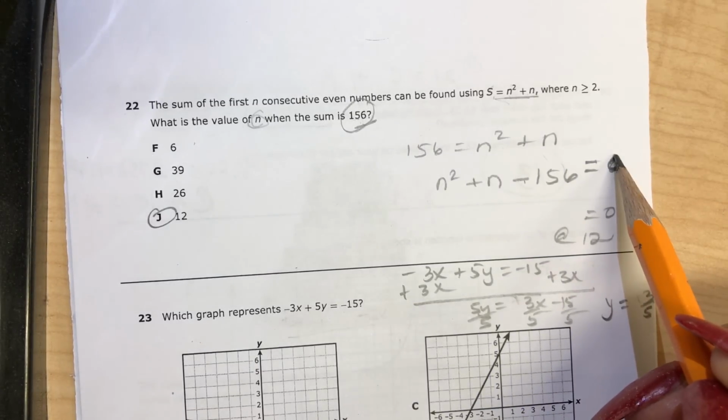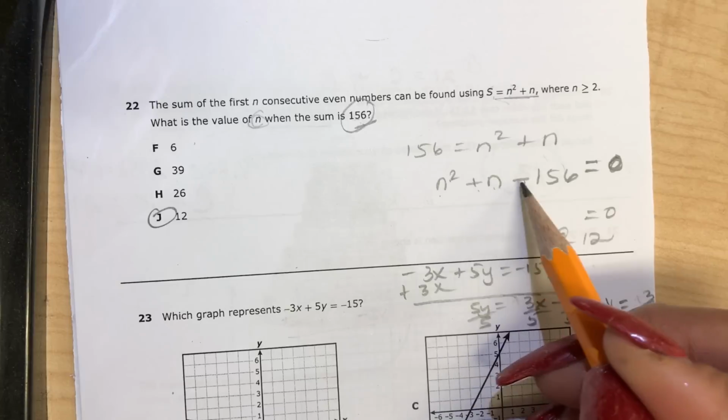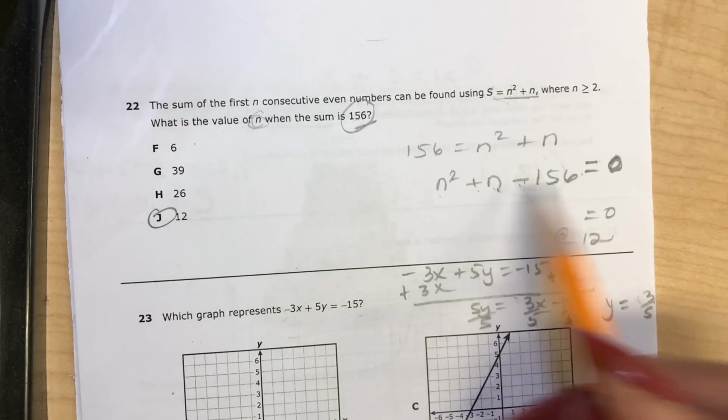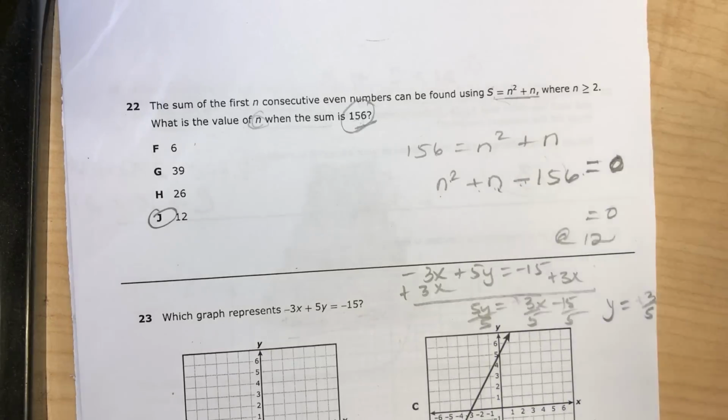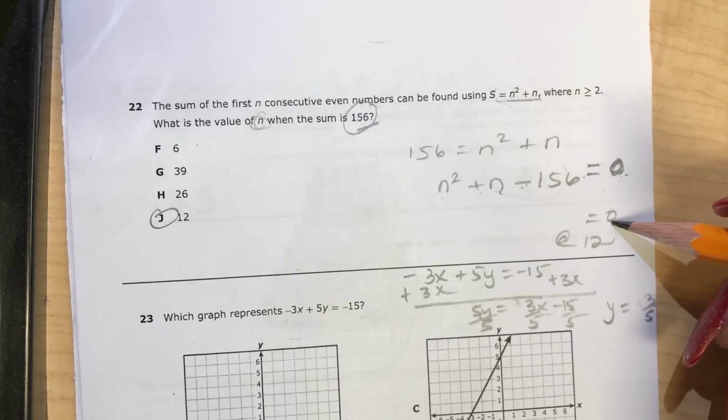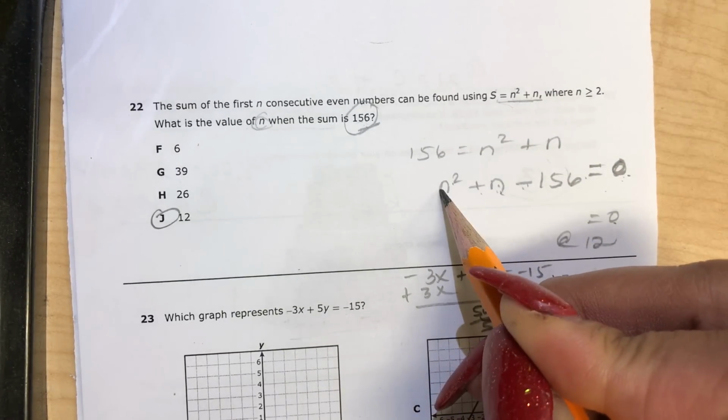Now this is a quadratic equation: n squared plus n minus 156 equals 0. So what do you want now? I want to know when n will equal, or when the y value will equal, 0. So what are the values of n?